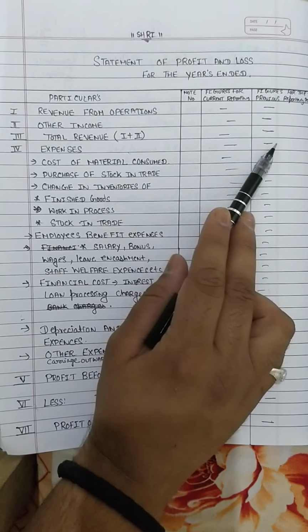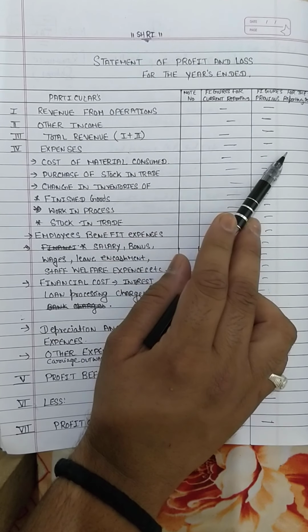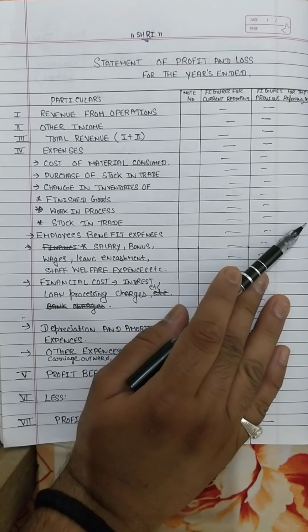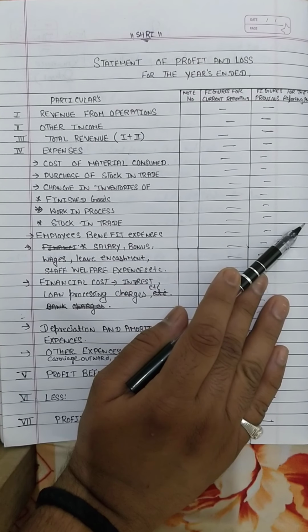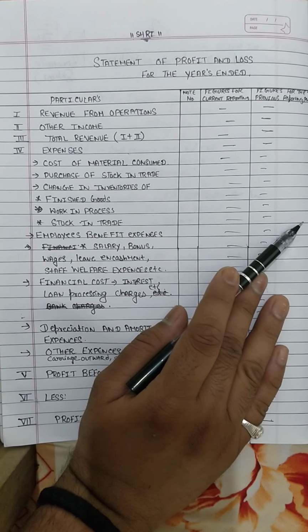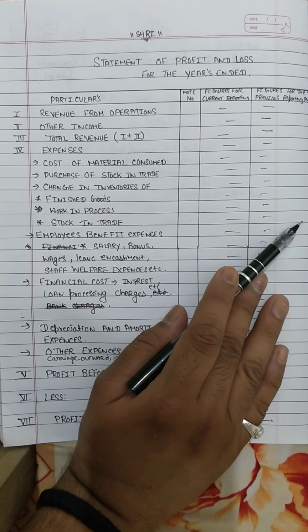Sir, why are we taking these 2 years as a base? Because in the next chapter we are going to see that we have to do a comparison of the 2 years' data, whether we are growing year by year or not. Apart from that, it is mentioned in Schedule 6 of the Companies Act to mention the 2 years' data, that is current year data as well as previous year data.